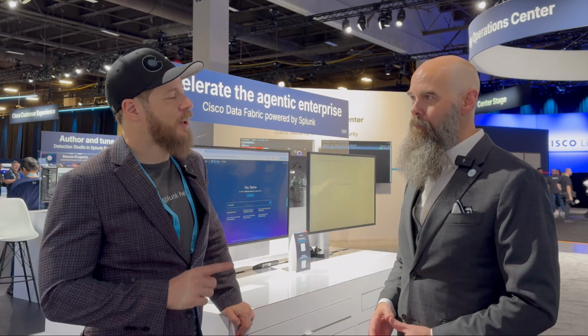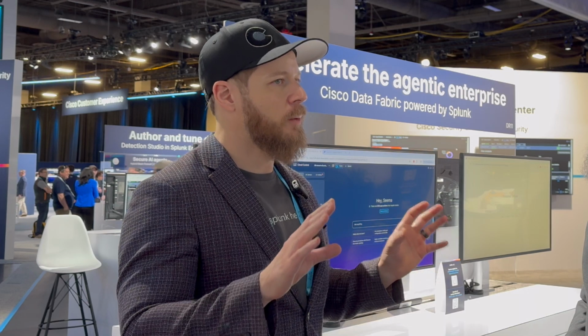So I'm going to first answer that with what it isn't. Cisco Data Fabric is not a product. It is not the new name for Splunk. It's an architecture. And really what that means is we're bringing the capability set of Splunk to the rest of the Cisco portfolio and expanding that capability set to leverage more value from where customers are and what they need to do with their modern environments.